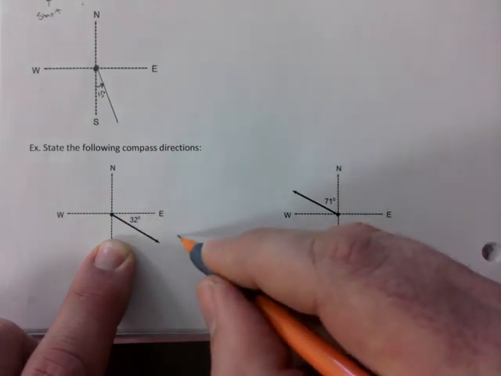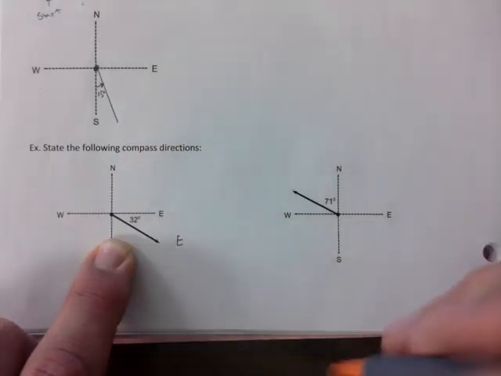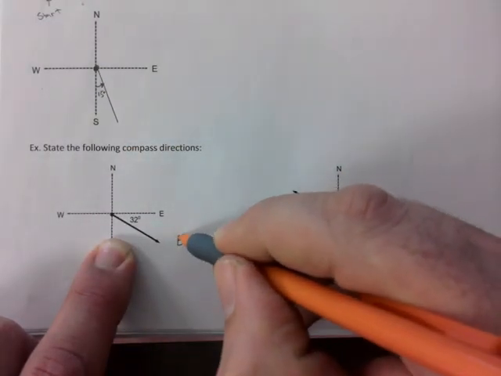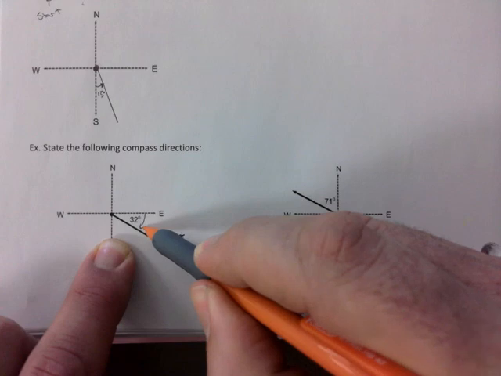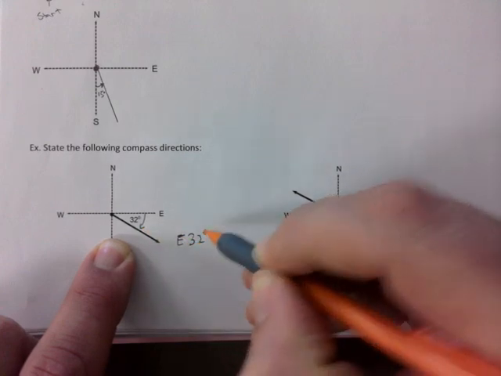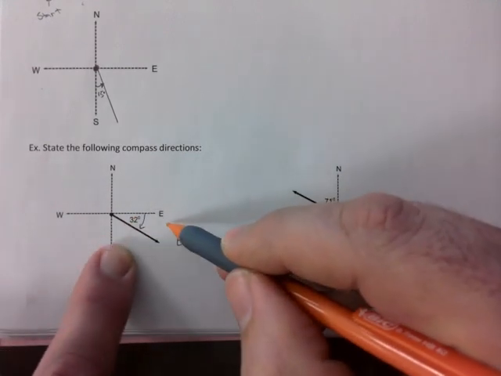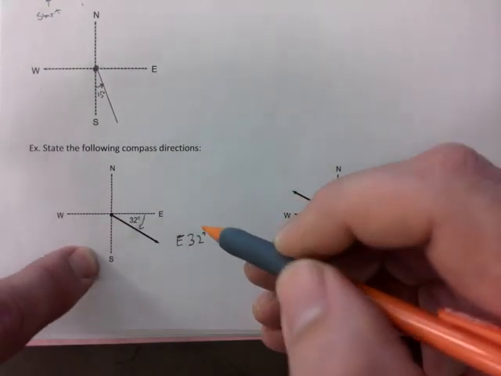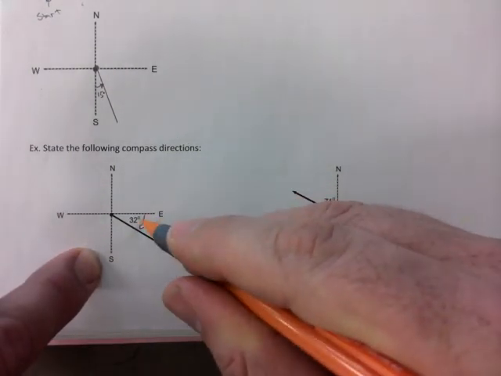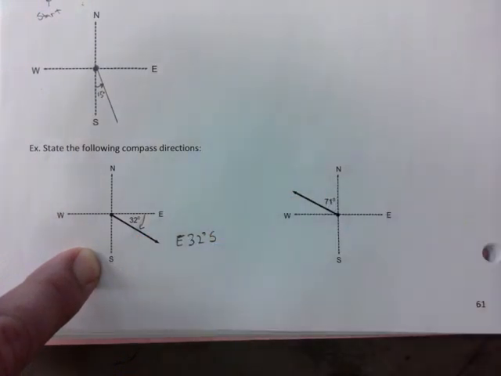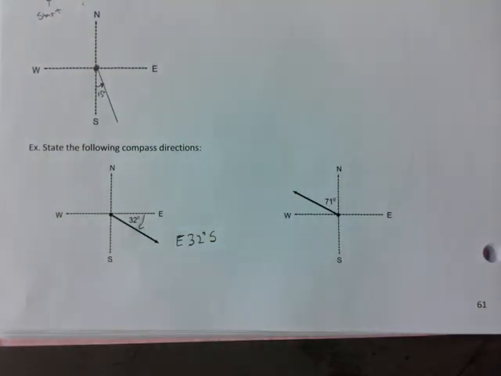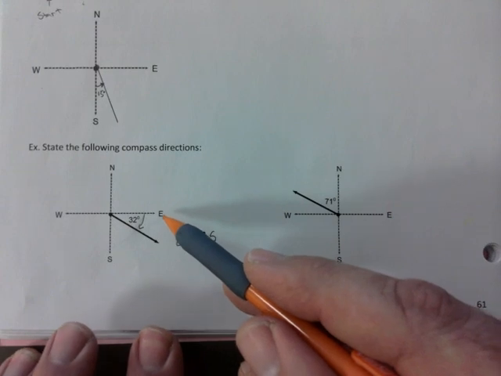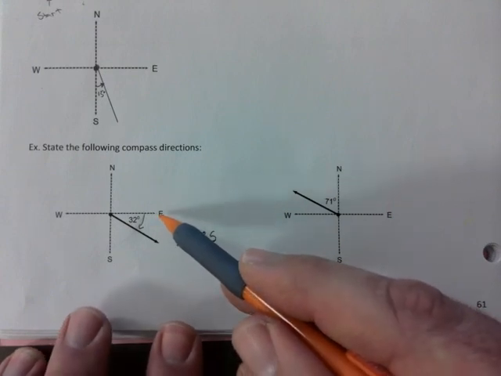So in this case, you would go east and you turn 32 degrees towards what? If you start measuring this way, you're going southward, right? So east, 32 degrees towards the south. You always start with either the horizontal or the vertical.